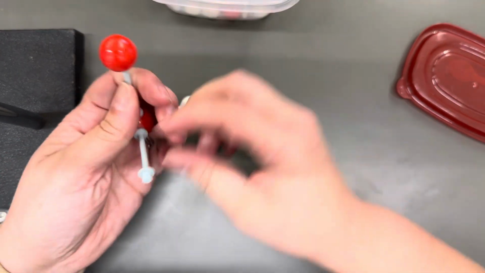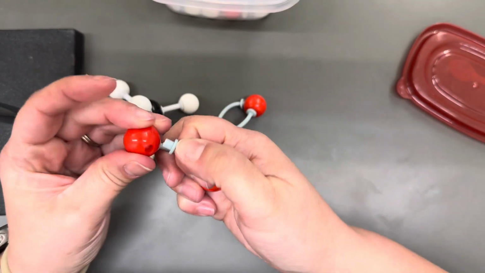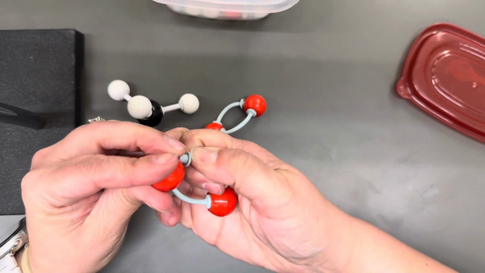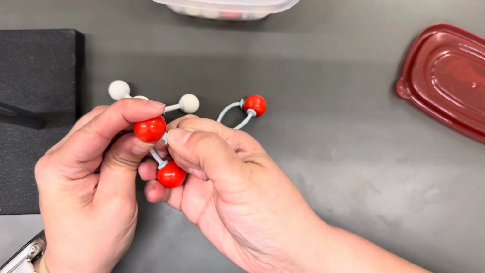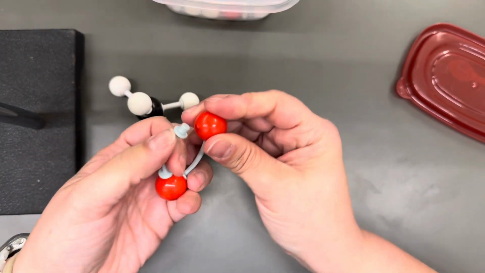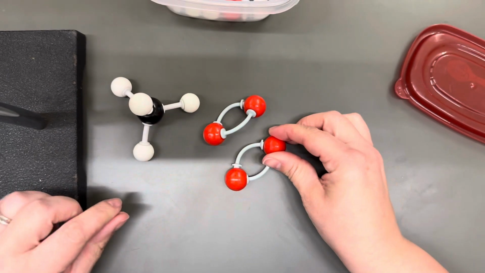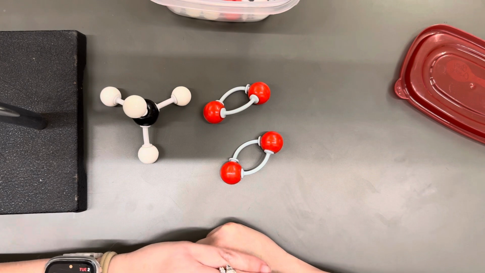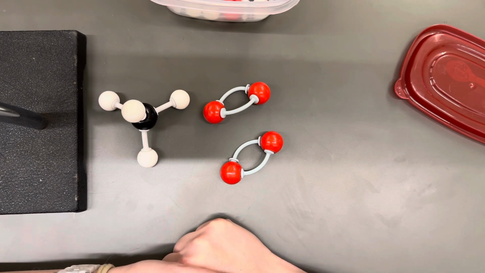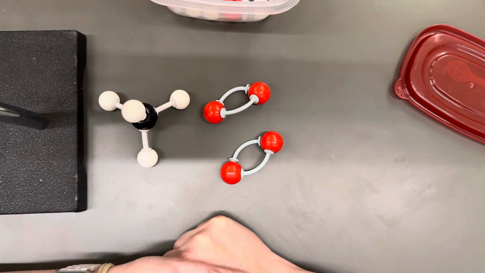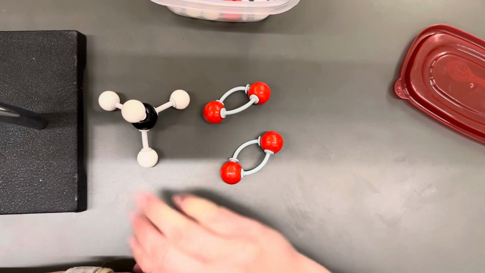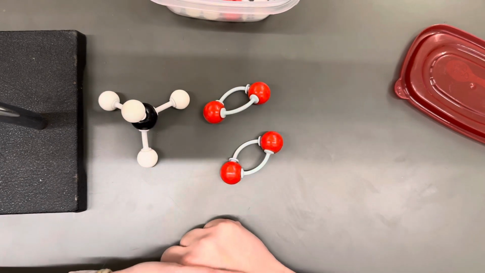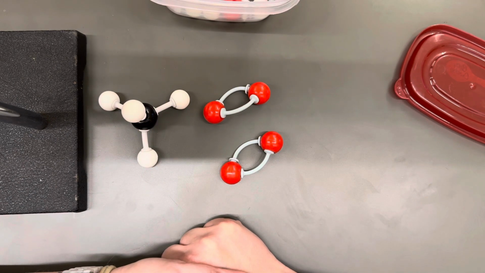Now, the reason I'm using 2 oxygen gas molecules is because if I only had 1 oxygen gas molecule, it wouldn't end up being a balanced equation. So I can go ahead and write and draw these on my paper for the reactants for the burning methane equation. And then I want to use these same atoms to make the products.